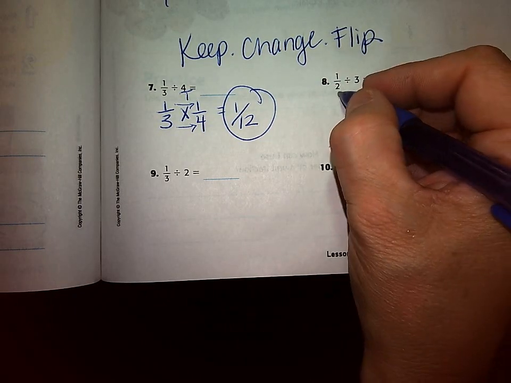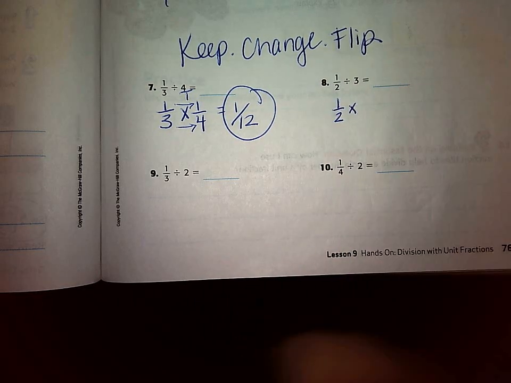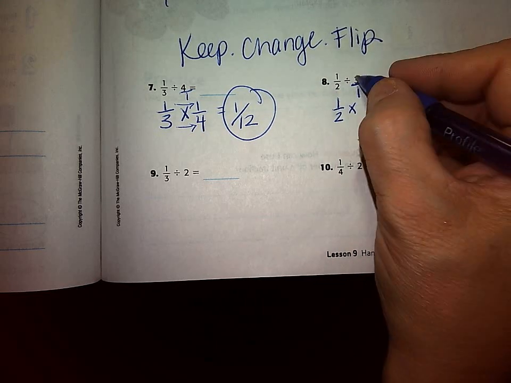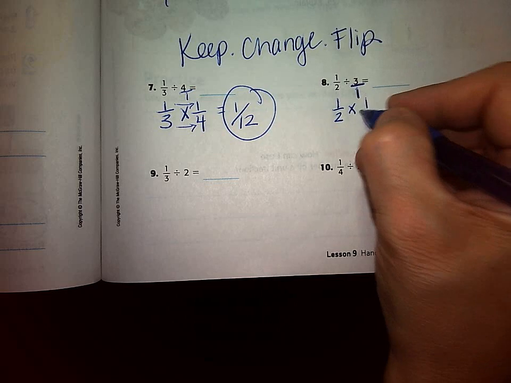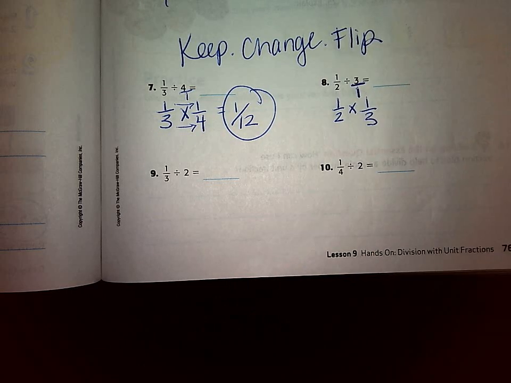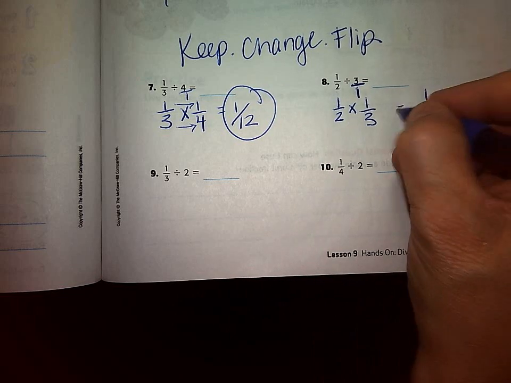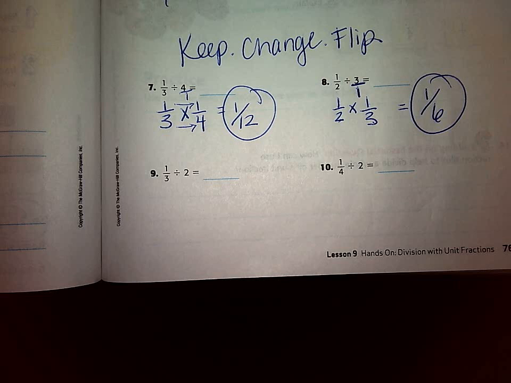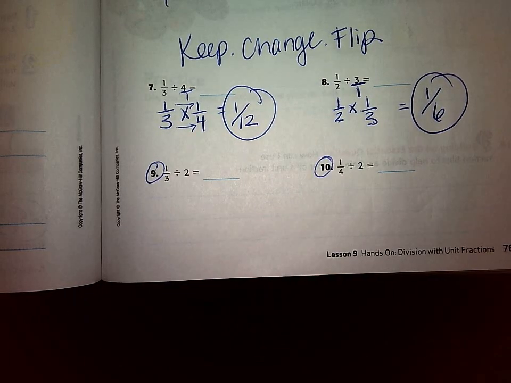Number 8, keep the first one. You rewrite it. Change the sign. You flip the last one. That's, of course, over 1 because it's a whole number. So 3 over 1 becomes 1 over 3. Now it's a multiplication problem. So much easier. 1 times 1 is 1. 2 times 3 is 6. My answer is 1/6. So let's do number 9 and 10. You guys go ahead and pause the video here and do those on your own.